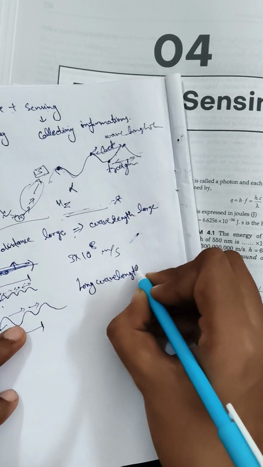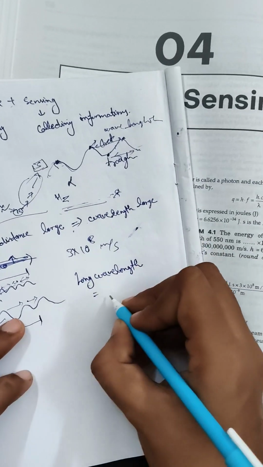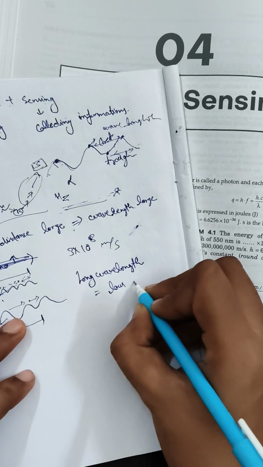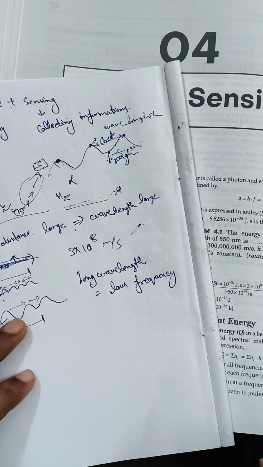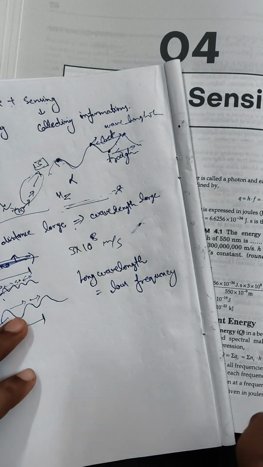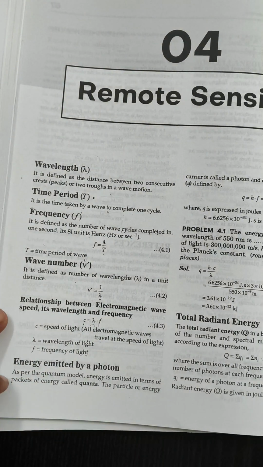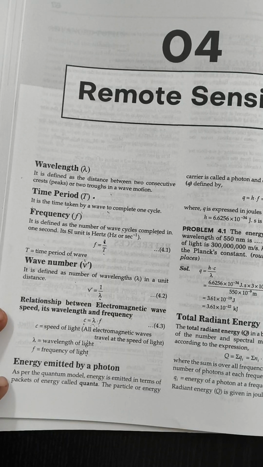Long wavelength equals low frequency. Short wavelength equals high frequency. Okay, next, now let's understand about photon.